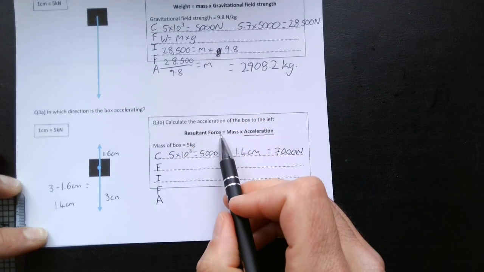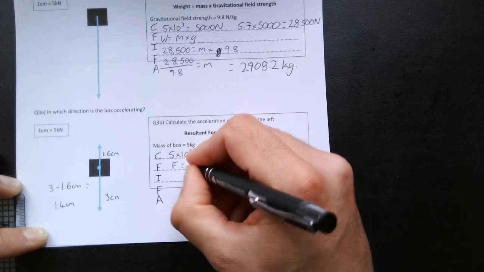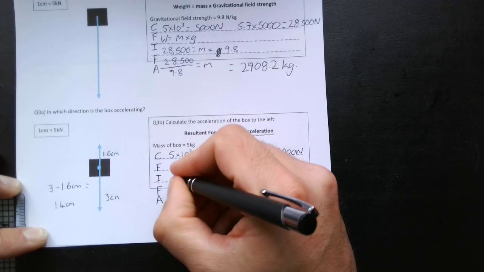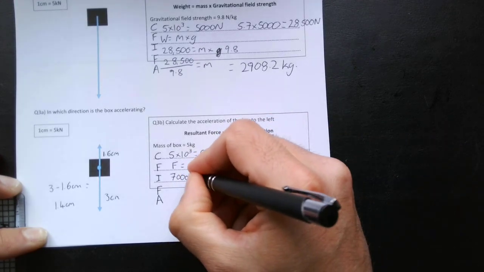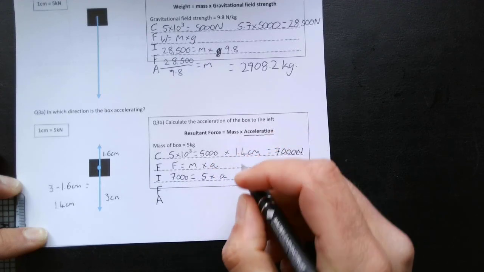Now we put our formula in. So we've got force equals mass times acceleration. We replace our letters with numbers. So 7,000 equals our mass, which is 5, times by acceleration.